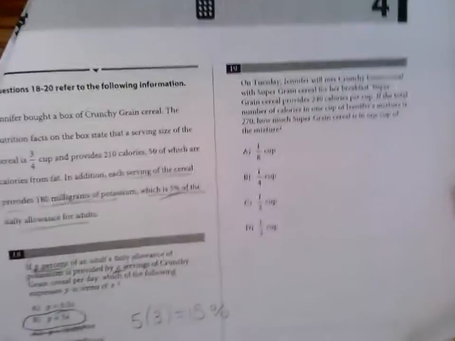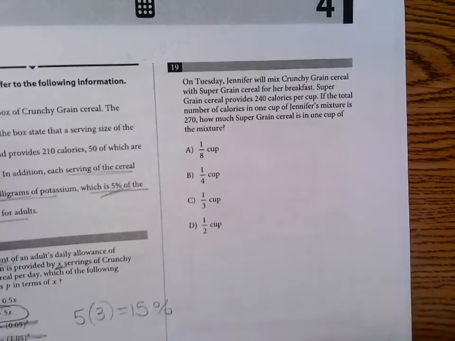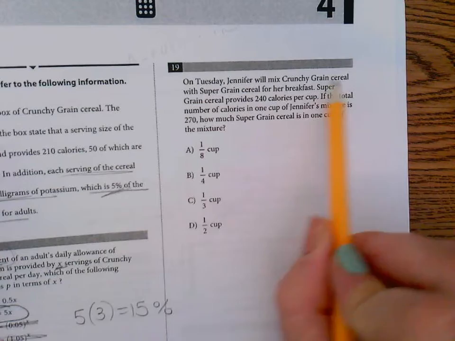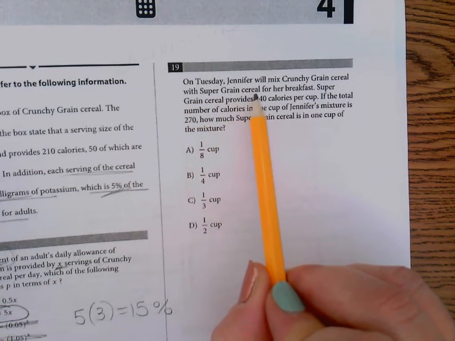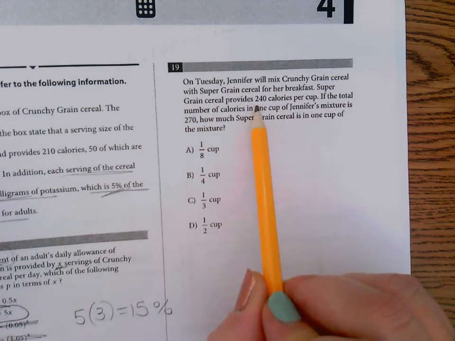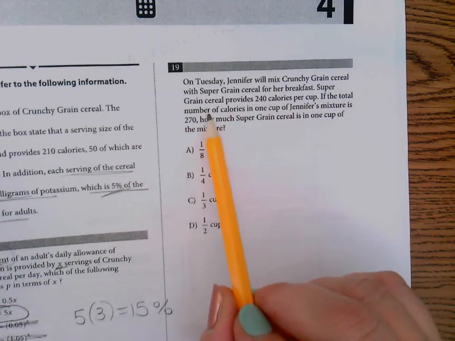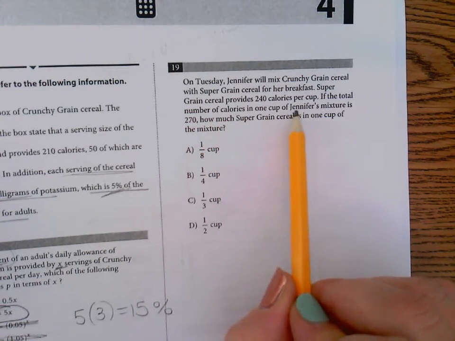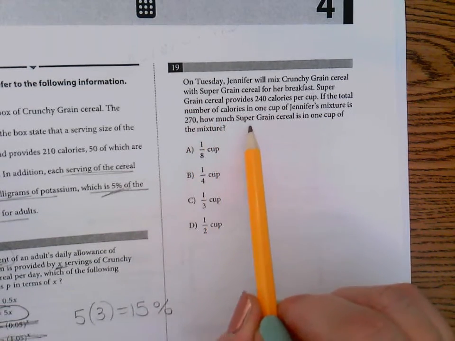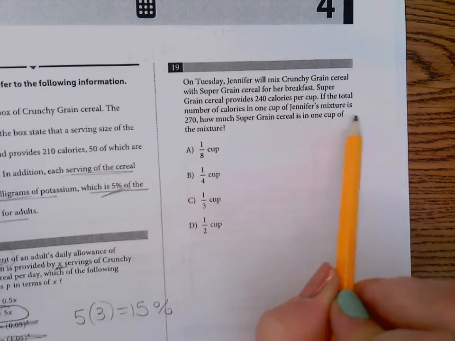All right. On Tuesday, Jennifer will mix crunchy grain cereal with super grain cereal. Super grain provides this information. If the total number of calories in 1 cup is 270, how much super grain is in 1 cup of the mixture?